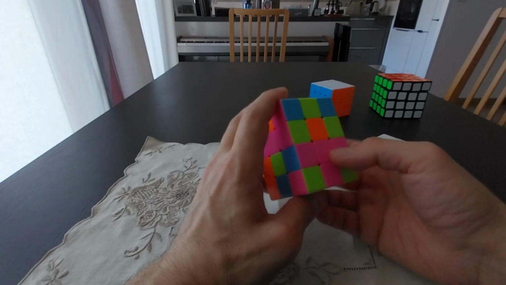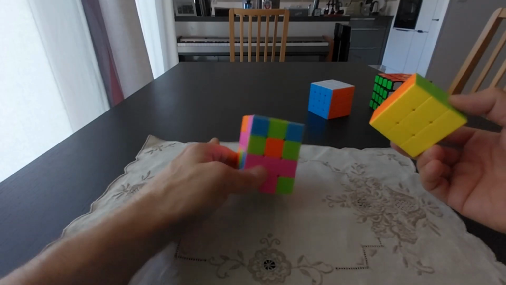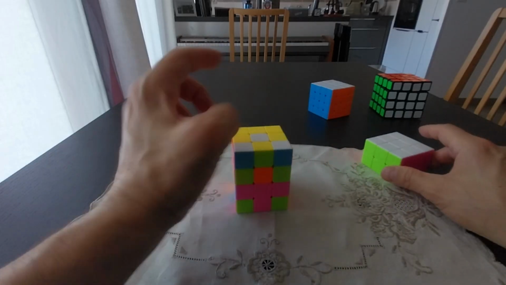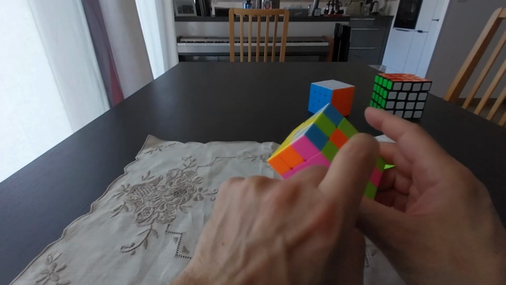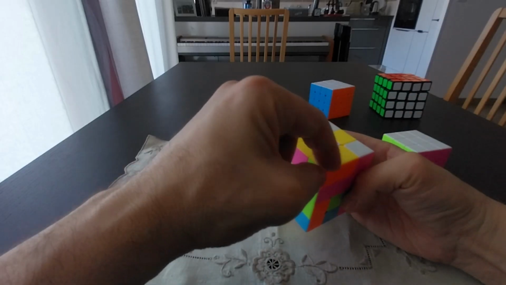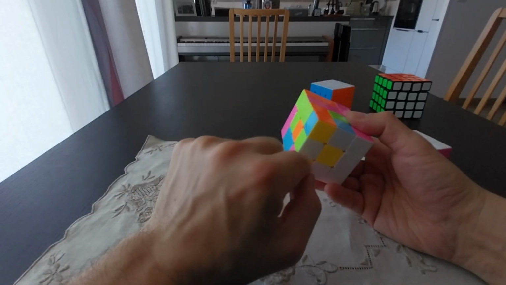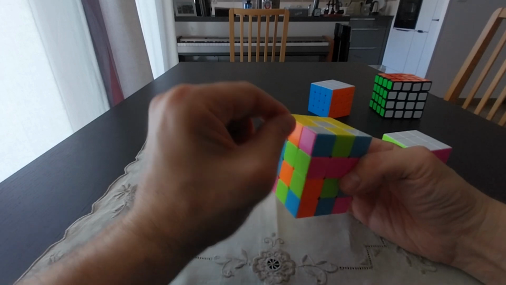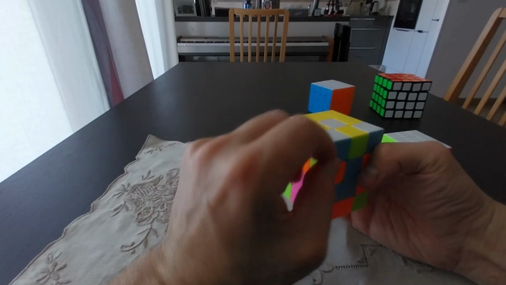Okay, but I'm not quite sure if, as we saw with this one when we built the cross on the bottom layer, we are not sure if orange should be here or should it be here. So what would lead us to this are these corners, in fact, on the up layer or here on the down. So we will choose as a guide, for example, this corner.